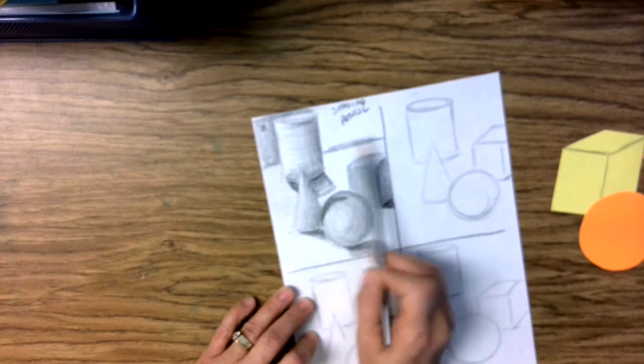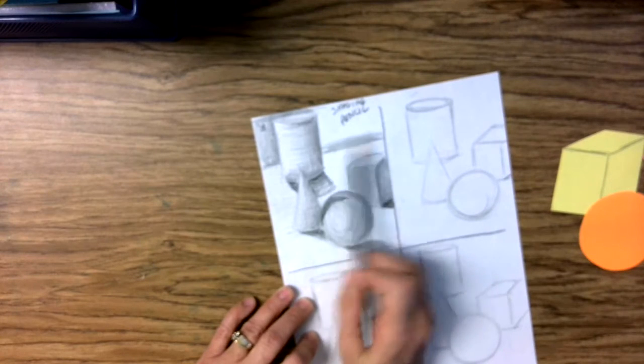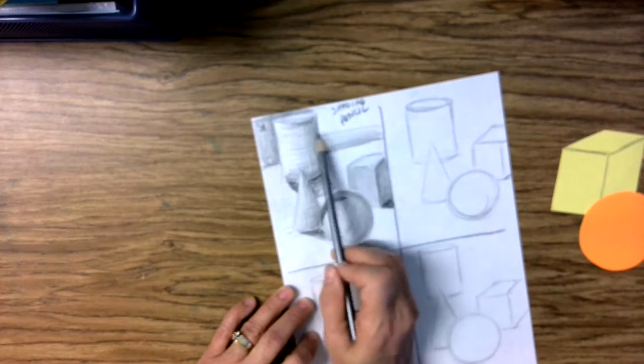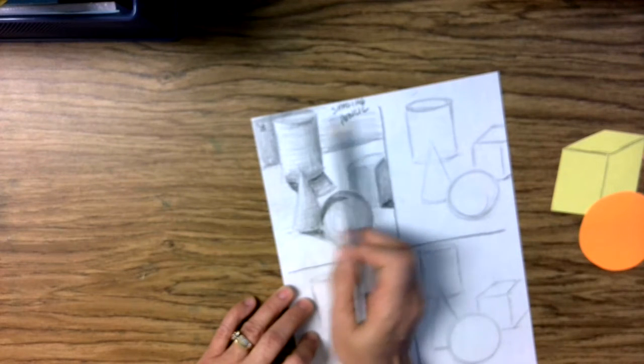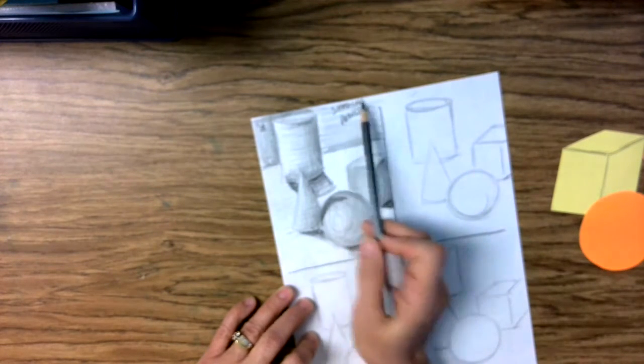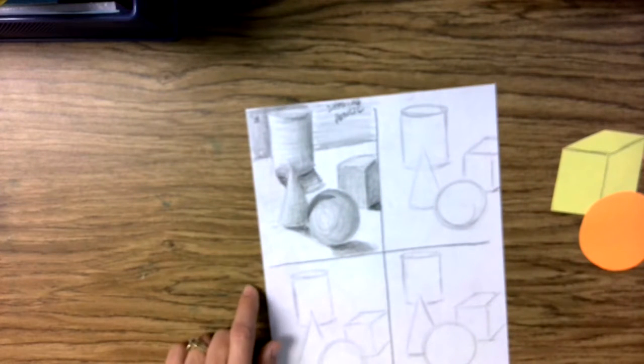So make sure that you're not smearing, that you're controlling that pencil with the amount of pressure that you use, and that you're shading. Okay, so this one's with pencil.